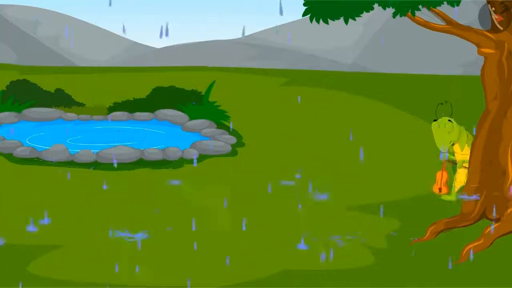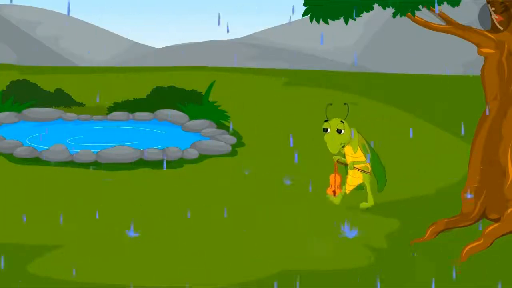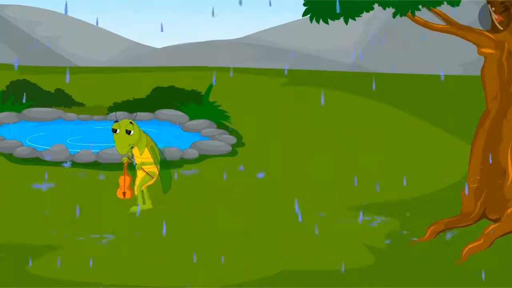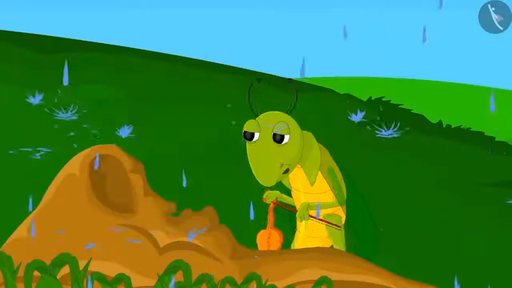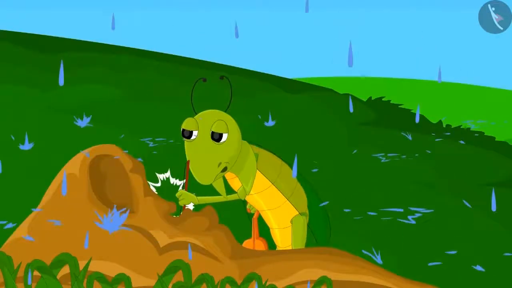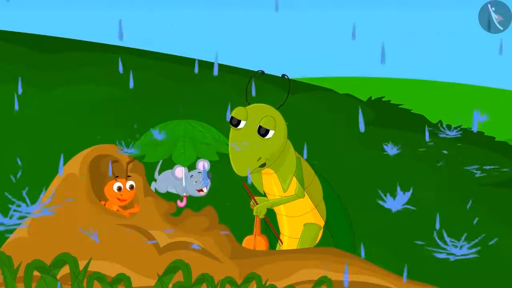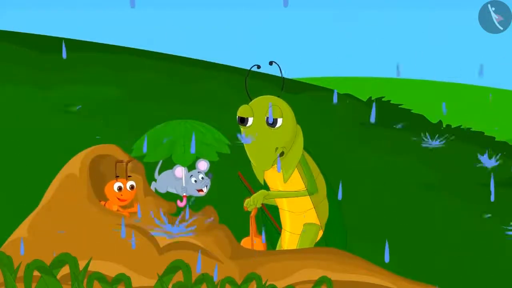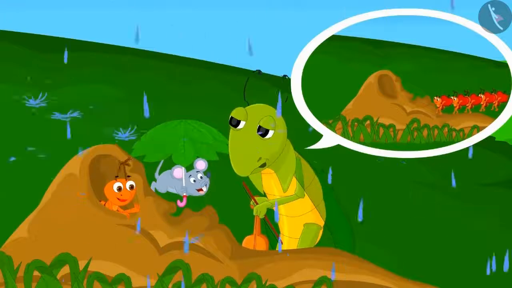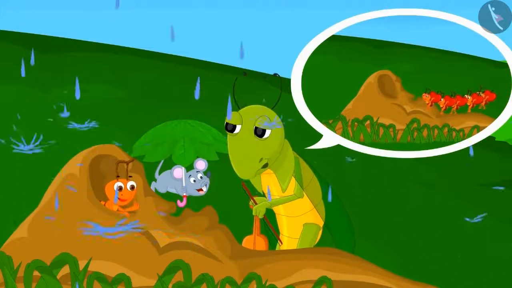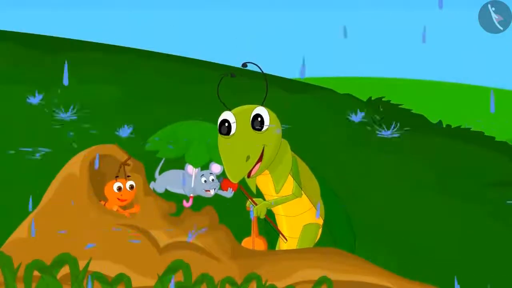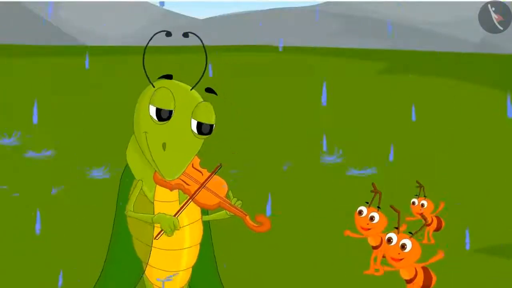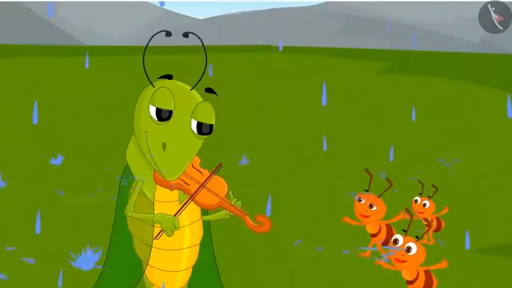The next morning, it started raining heavily. Tinku was very hungry and started wandering around in search of food. He then reached the house of the ants and mice. He apologized to the rat that he had learned the lesson of his carelessness, and he now knew that it is sensible to work hard. The rats gave him some food, and everyone happily started enjoying the rainy season.